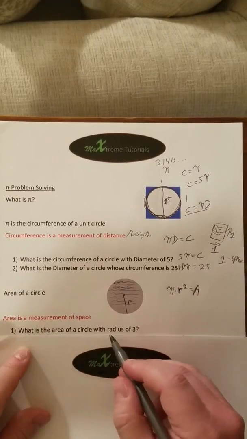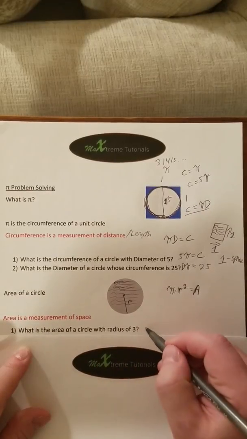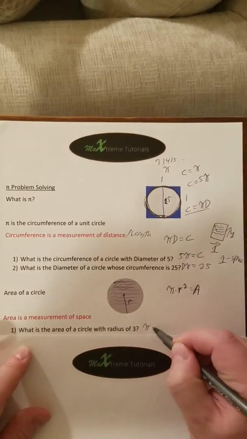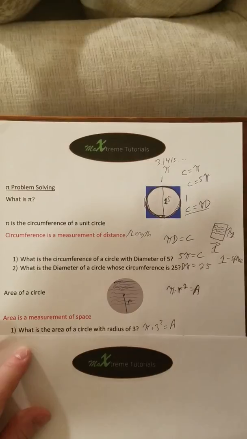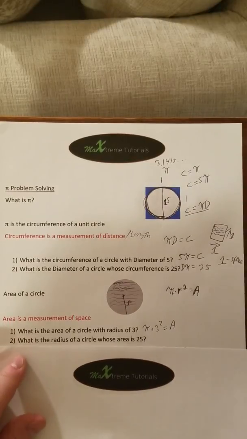So what is the area of a circle with radius of 3? So you just plug it in. Pi, which we know what that is, times 3 squared equals the area. And again, you can solve that and put that in the comment section.